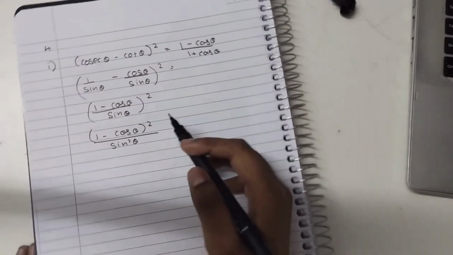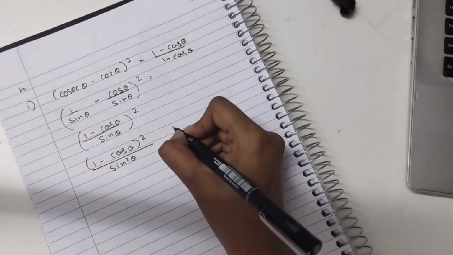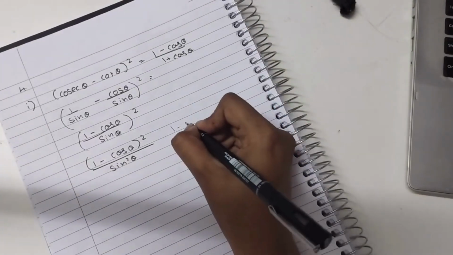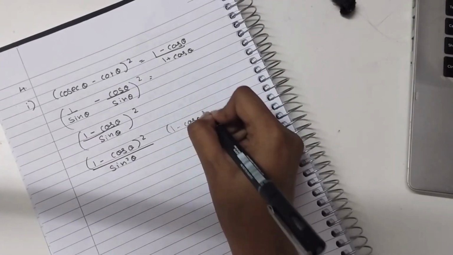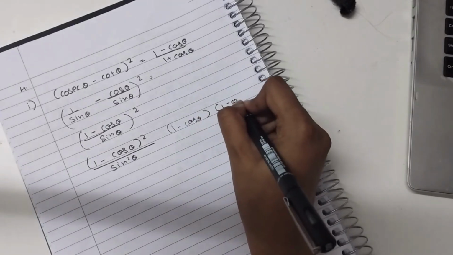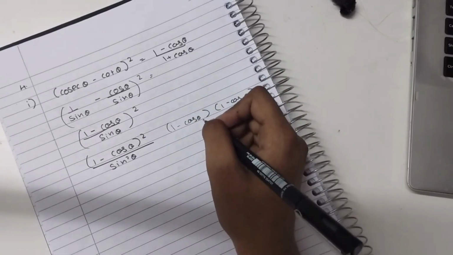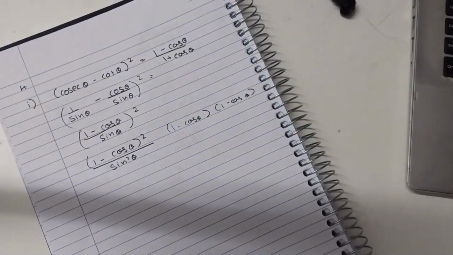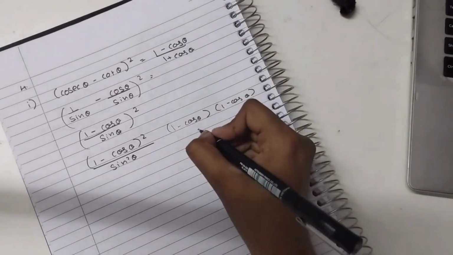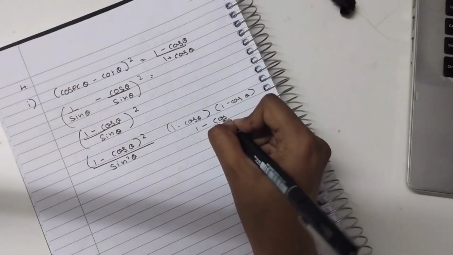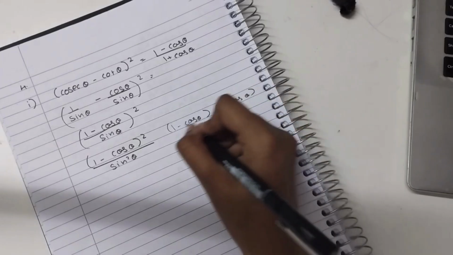And we know that (1 minus cos theta) the whole squared can be written as (1 minus cos theta) times (1 minus cos theta). And sine squared theta, as we know from the identity that cos squared theta plus sine squared theta is equal to 1, can be written as 1 minus cos squared theta.